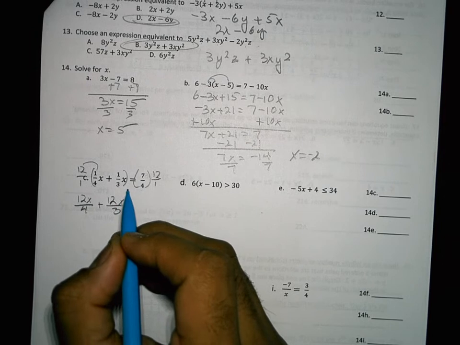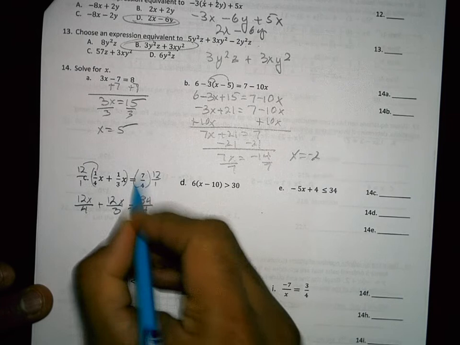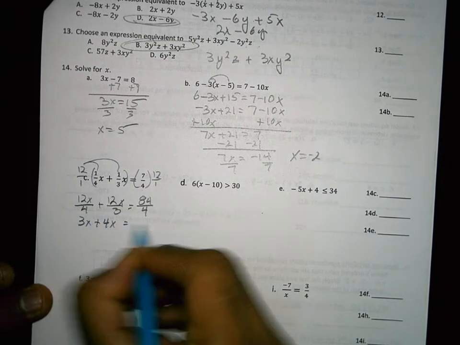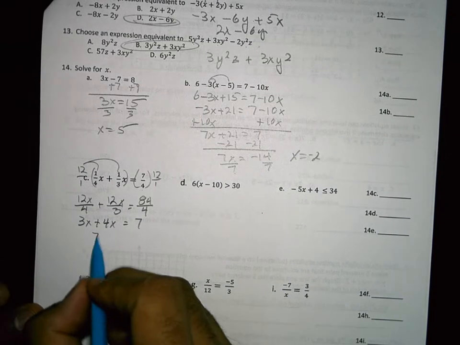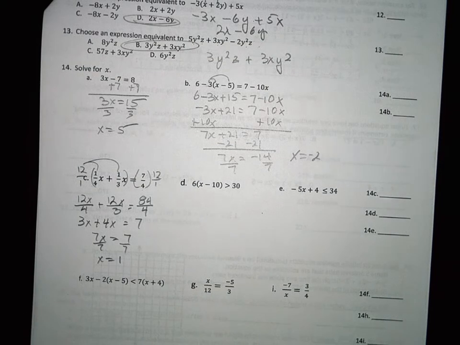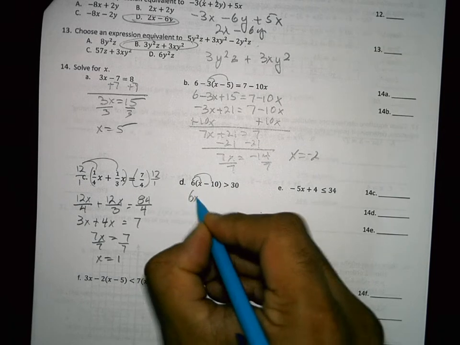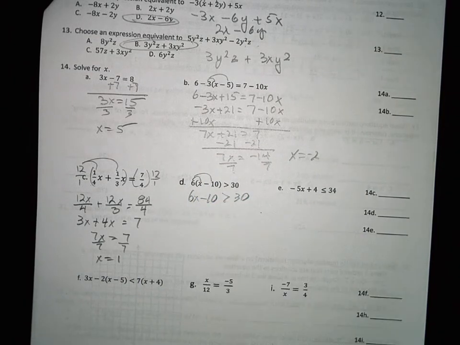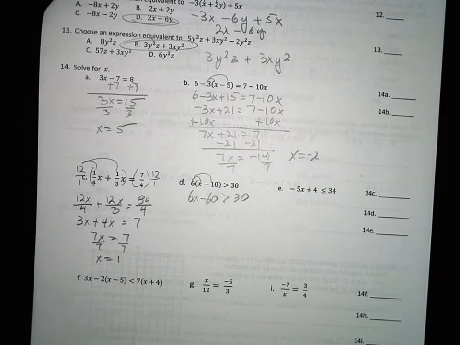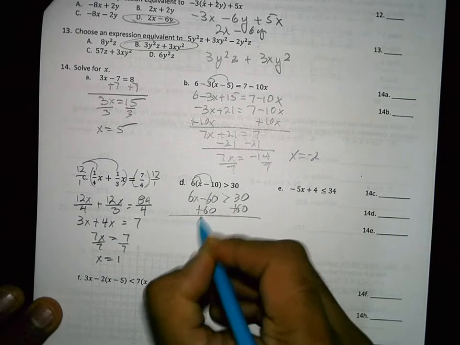All right? And don't forget to do it on this side as well. Then reduce. Combine like terms. And x equals 1. Now an inequality, so start solving this thing just like an equation. Right, distribution property, oops, sorry. Alright, distribution, addition property of equality.